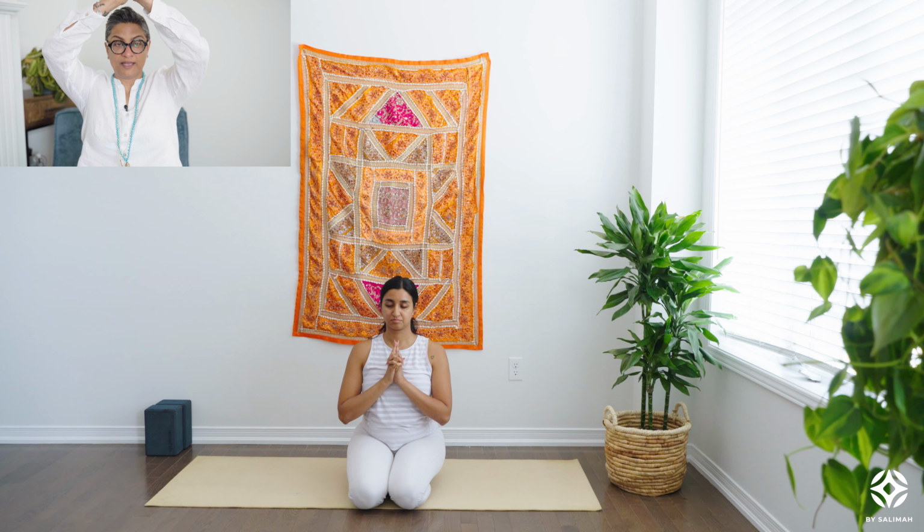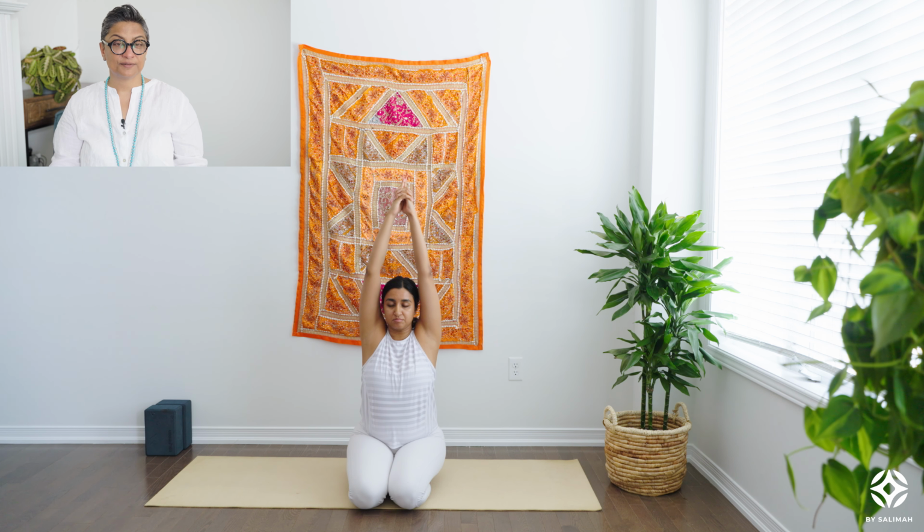So for here, press your palms together. Interlace all of your fingers, but keep the index fingers pointed up. And then cross your thumbs over each other. Bring this mudra above your head. So elbows are hugging the ears.